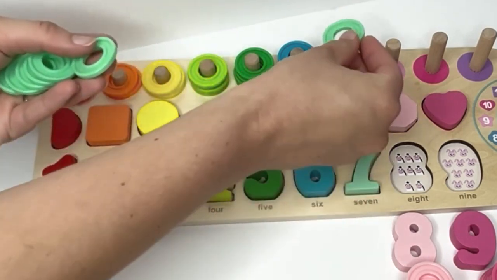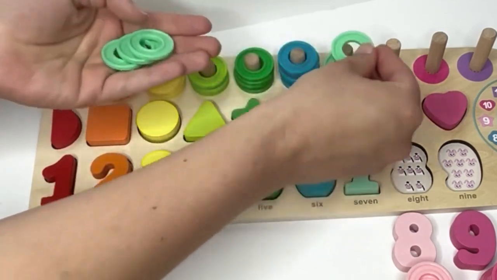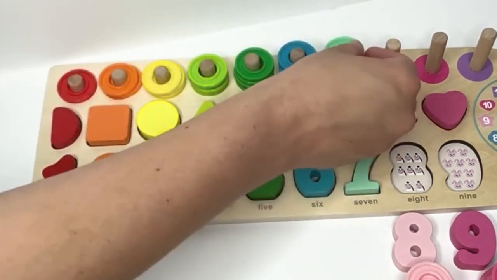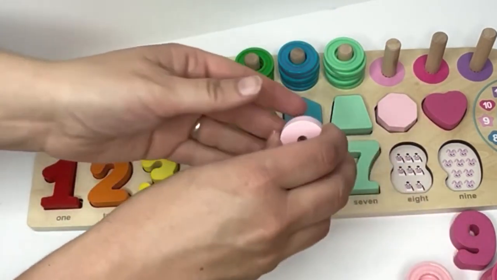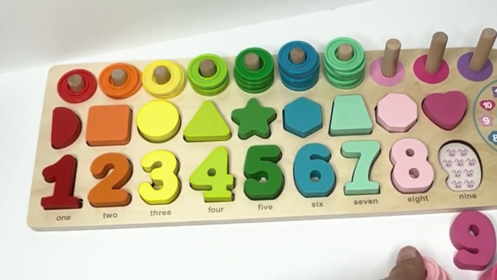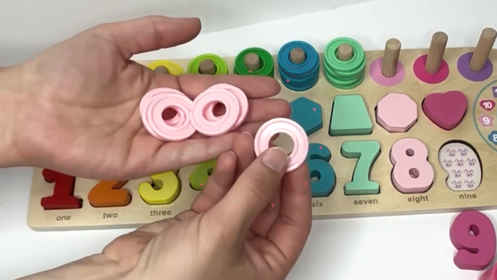Can you help count them? 1, 2, 3, 4, 5, 6, 7. Great counting. And what's next? That's right, number 8. To represent number 8, we have these light pink rings.